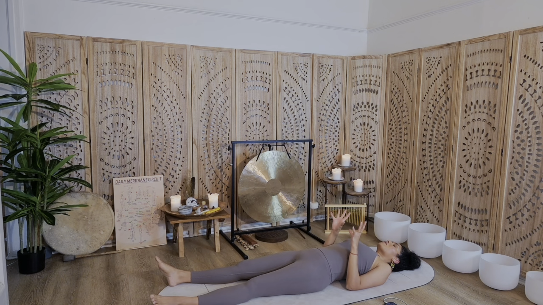And then let's take our fingertips and just begin to massage our head, all around our head. Massage your crown, the side of your head, all around your scalp. Around the ears. And then when you're ready, you can bring that to a close.